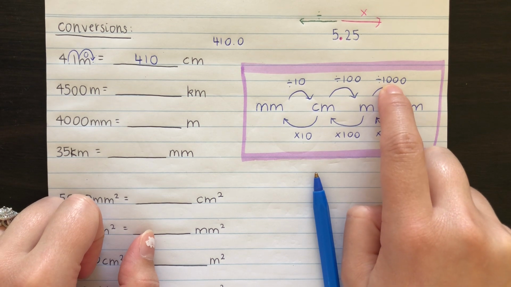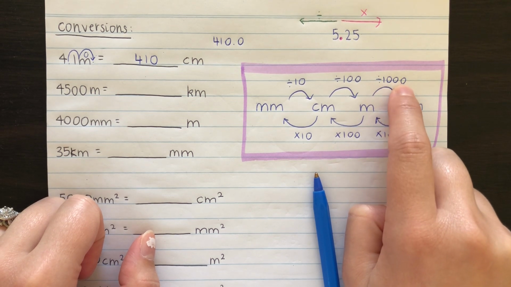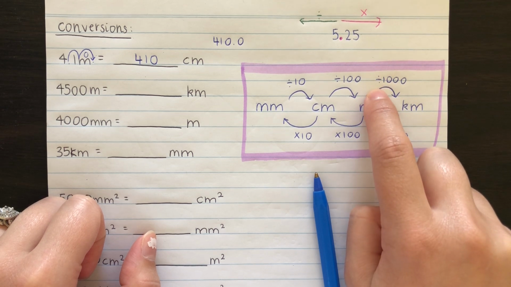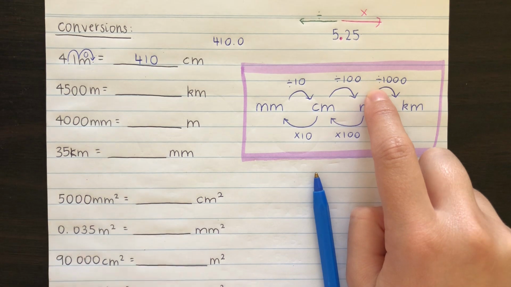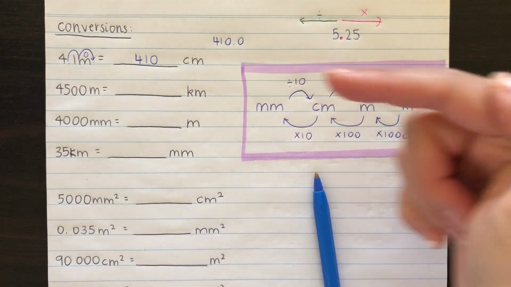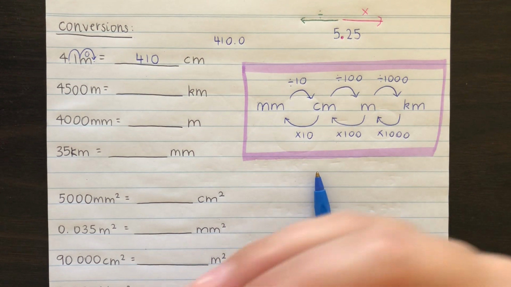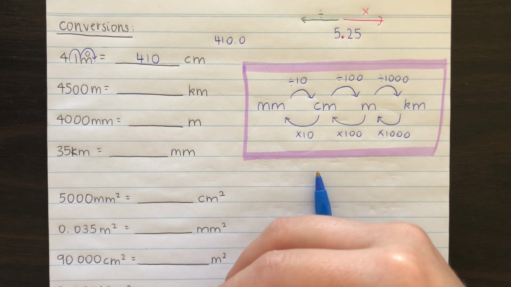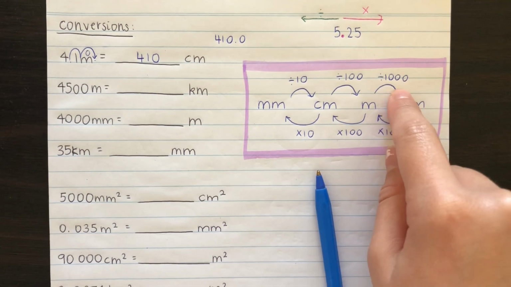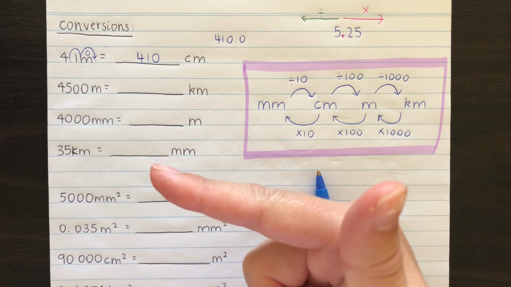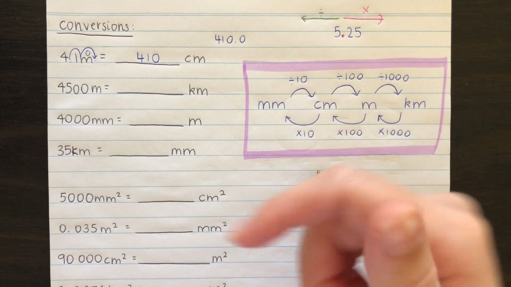1,000 has 3 zeros in it, so we're moving the decimal point 3 times. Now we're dividing, which means we're moving the decimal point in this direction because the number's getting smaller. Decimal numbers are smaller than whole numbers, so when you divide anything, the number gets smaller, hence why we're moving backwards to get a smaller answer.